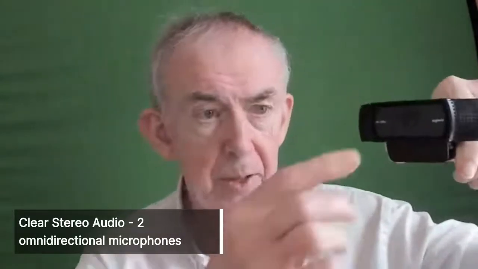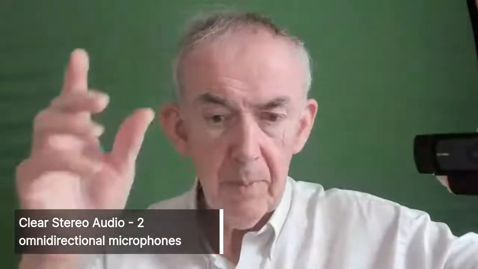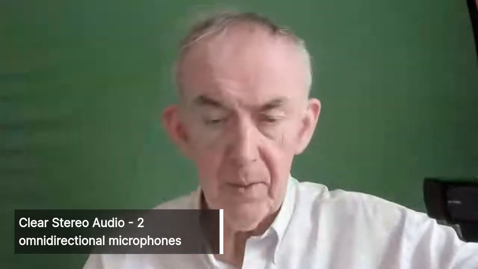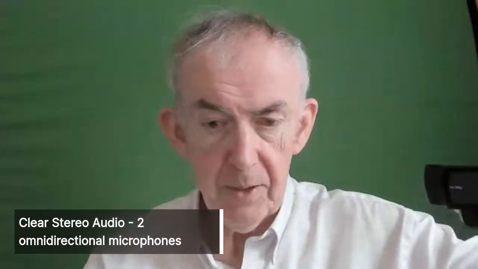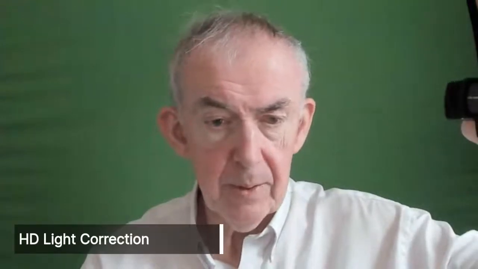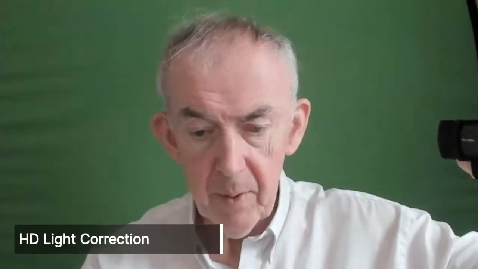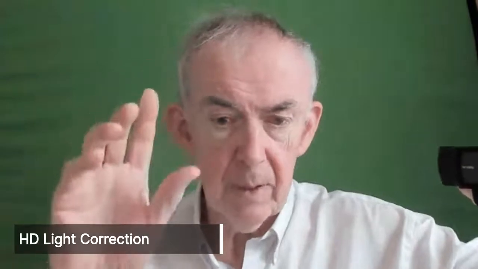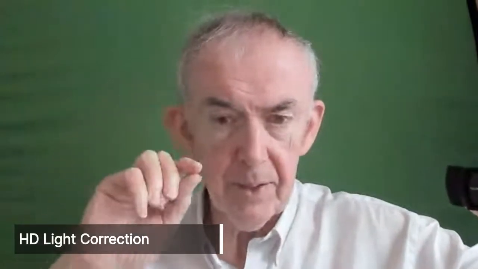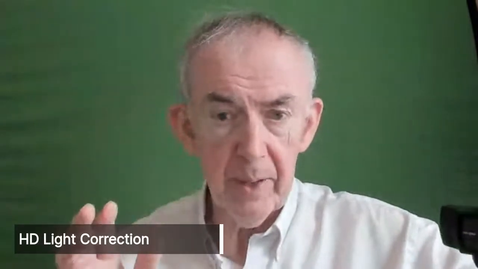Bring the camera back in. It's got the twin microphones. They are omnidirectional, so they pick the sound up all around you. So you need some noise cancellation software, which I may talk about later. It's got light correction. If I turn my lights off, then my camera will try to do light correction, so I'm still visible on screen.